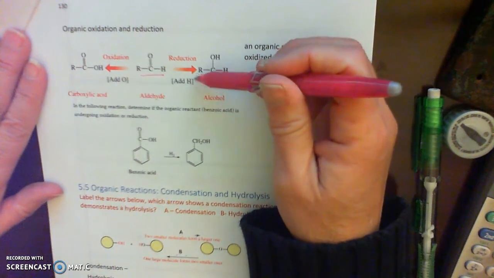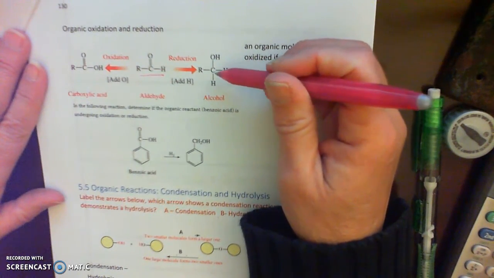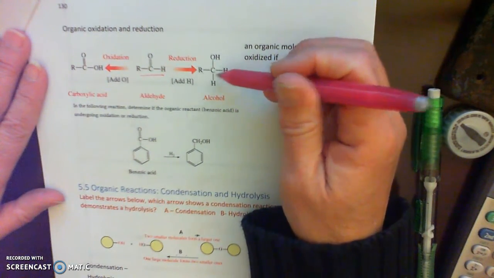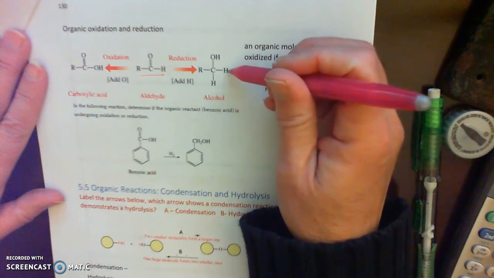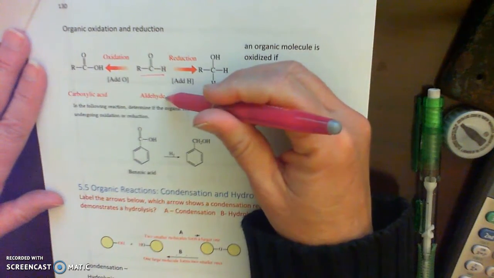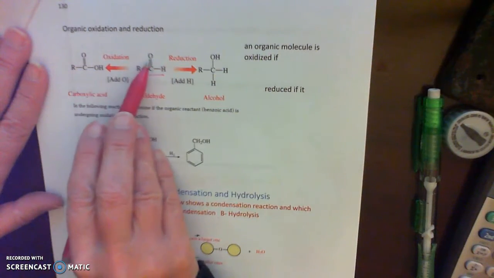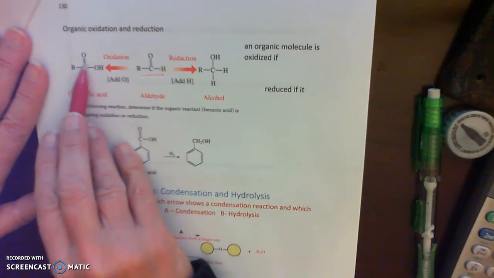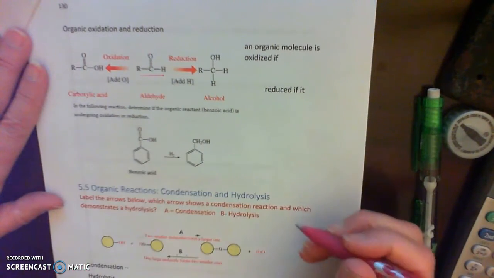It is reduced by adding more hydrogen, and then it becomes an alcohol. As you can see, we've got one hydrogen here, and here now we've got 1, 2, 3 hydrogens. An aldehyde can also be oxidized. Here we've added an oxygen. Here we've got one oxygen, and here we've got 2 oxygens, and that's oxidized to make a carboxylic acid.